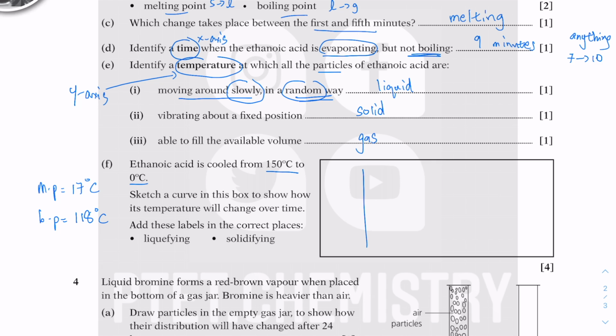So if I have similar kind of graph, they're given us a very small diagram. Yeah, I don't know why. All right, temperature, degrees Celsius, and then time, minute. So this is a cooling curve. What are the important criteria?